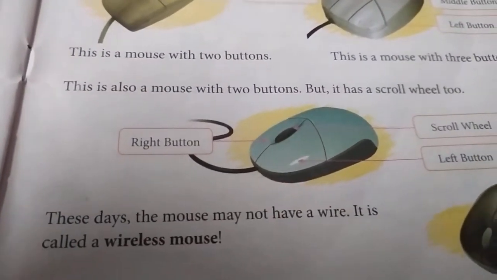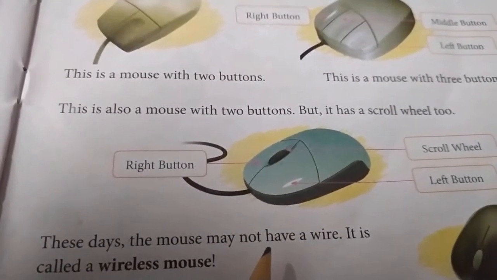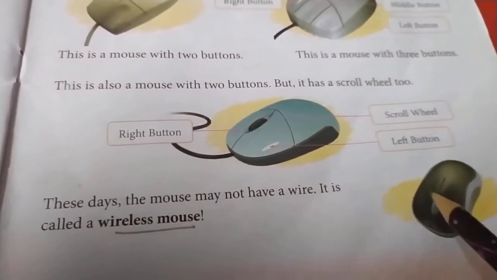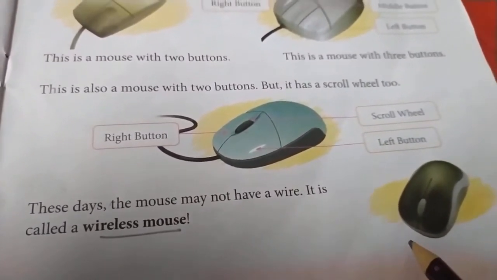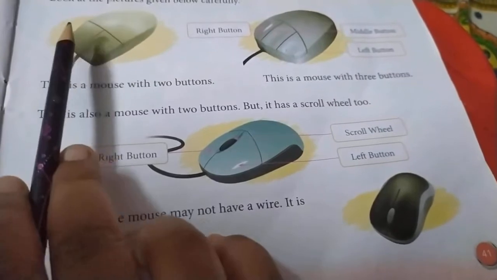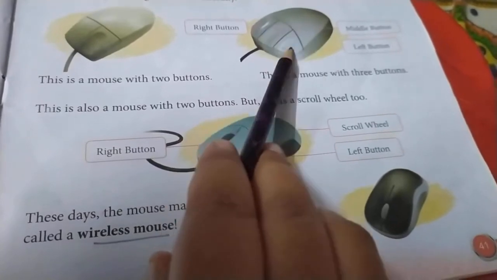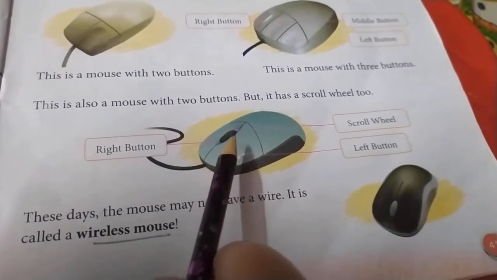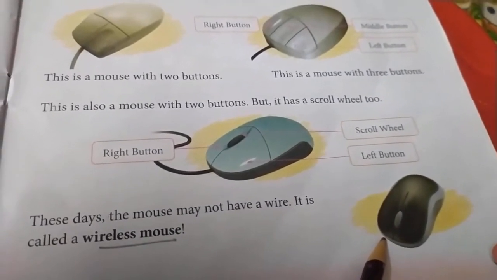Now, these days mouse may not have a wire. Those mouse are called the wireless mouse. See, there is no wire attached to it. Okay. So, 4 types of mouse we learned. 2 mouse button, right button, left button. 3 mouse button, right button, middle button, left button. Scroll wheel mouse has right button, left button, and a scroll wheel. And mouse without a wire is called the wireless mouse.